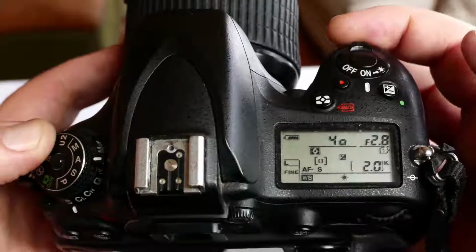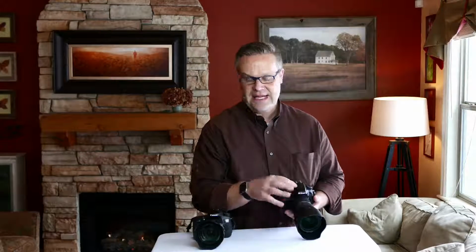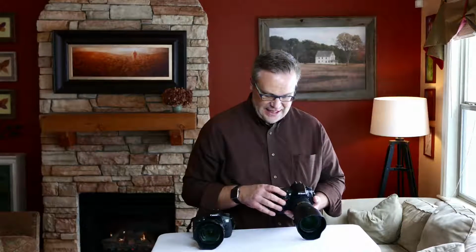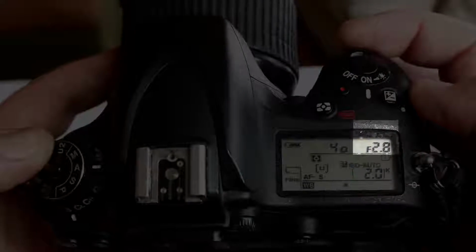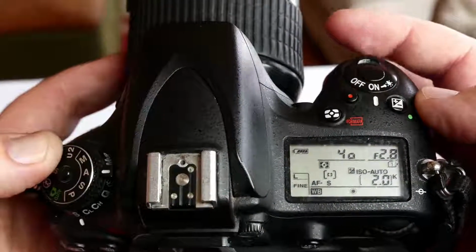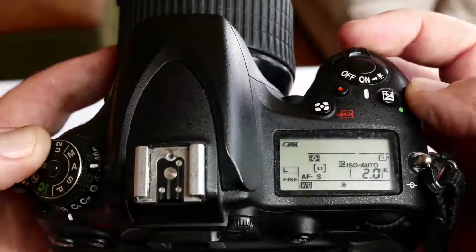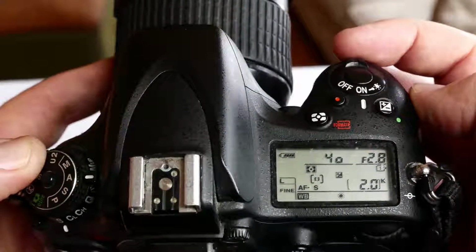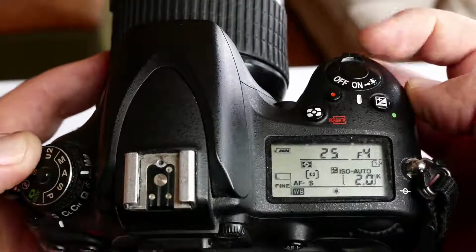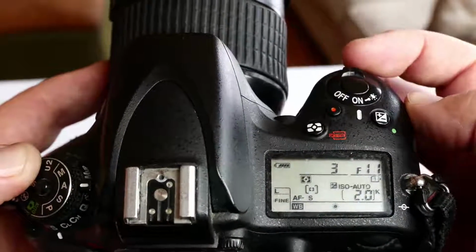Now, your f-stop is determined by your lens. So your numbers might be different than mine because you're using a different lens than I am. So my lowest f-stop number that I can get to is an f2.8. So a low number gives me a large aperture hole. So f2.8 is what I can achieve with this lens. If I scroll the other way, the largest aperture number I can get, or the largest f-stop number, is 22, which is a very small hole.